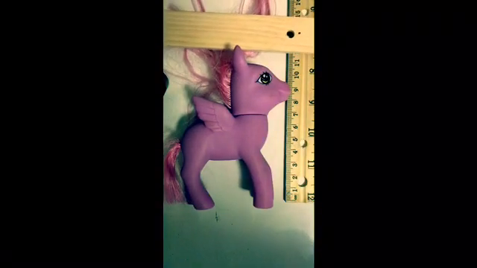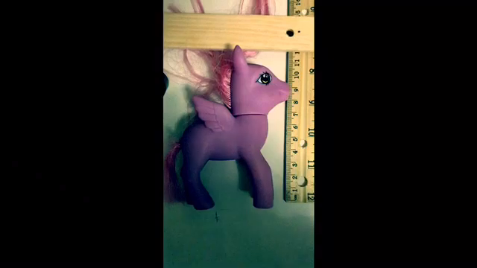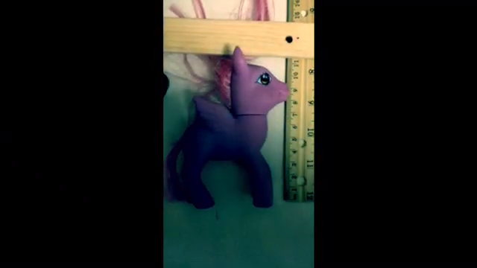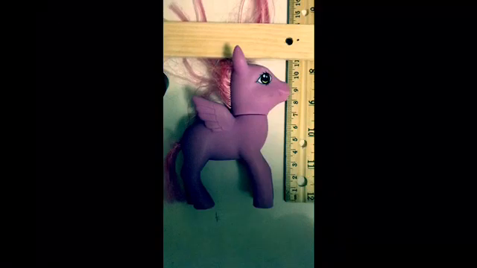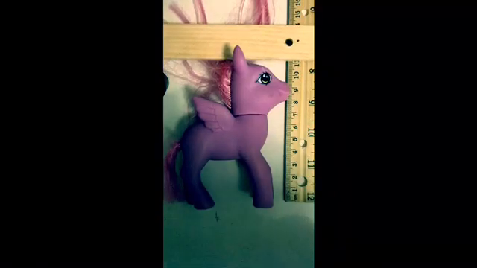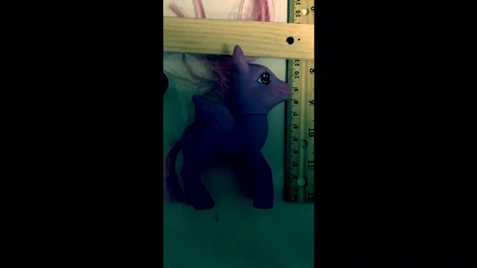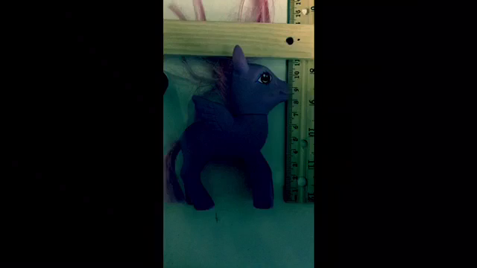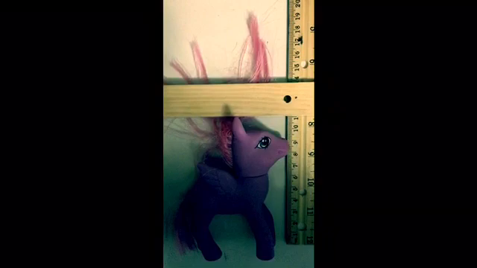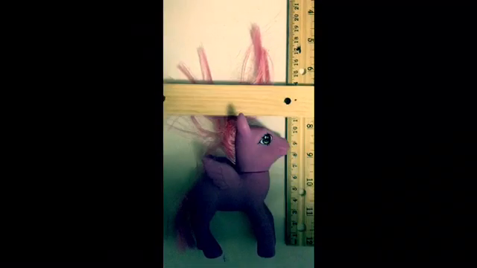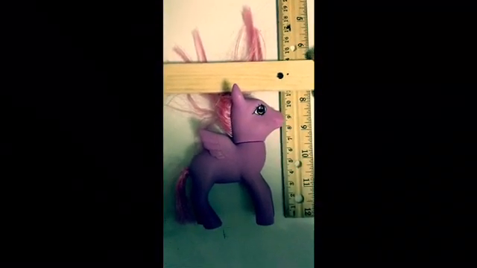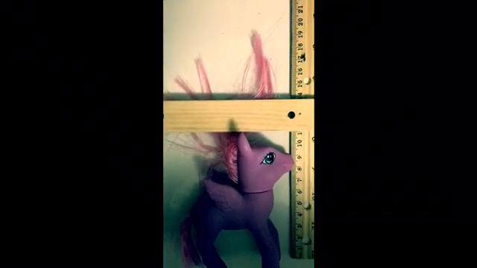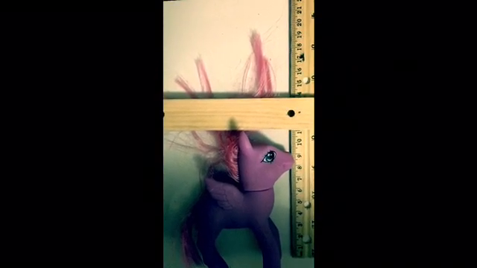Okay, so then at the top of her ears, I'm going to look directly above, and it is right at 11 centimeters. And my phone's angle makes it look like I'm measuring halfway down the ears, but if you look directly where my eyes are looking, then you can tell that it's not. Isn't that interesting how with my camera back here, it looks like I'm not measuring correctly, but if you look directly above the pony's ears, then you can tell that I'm measuring right at the top of the ears.